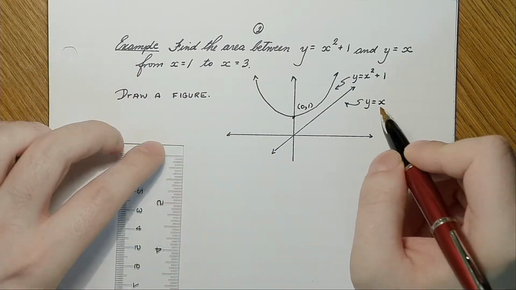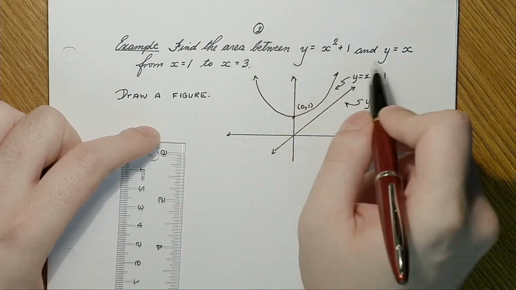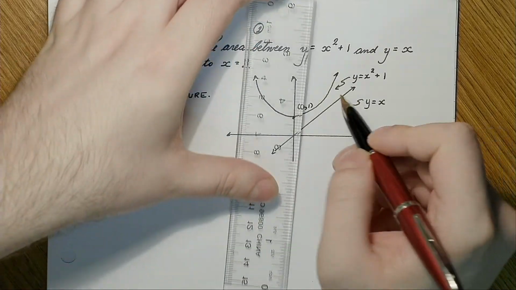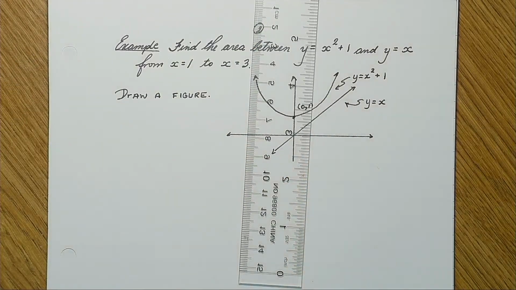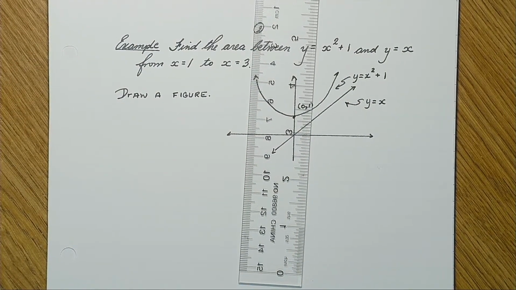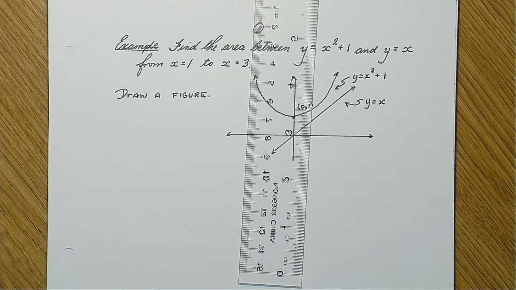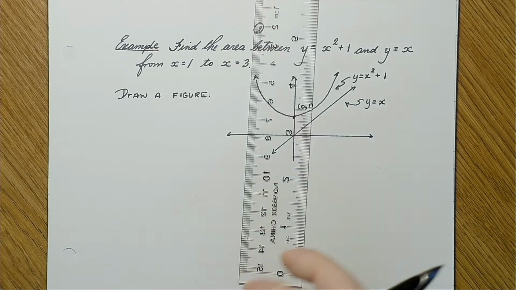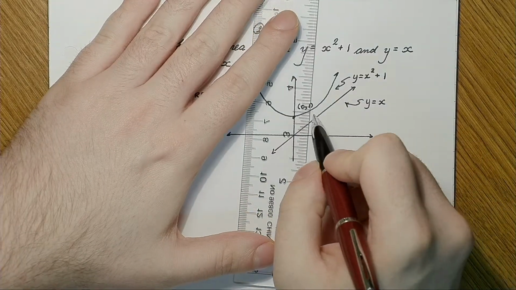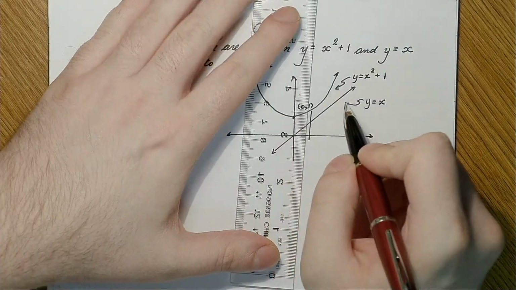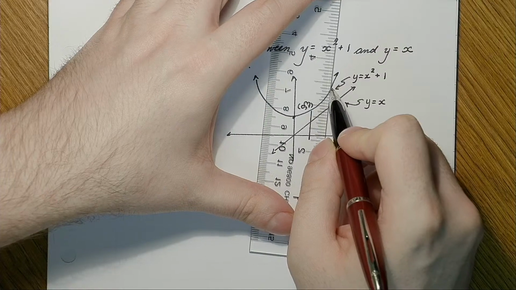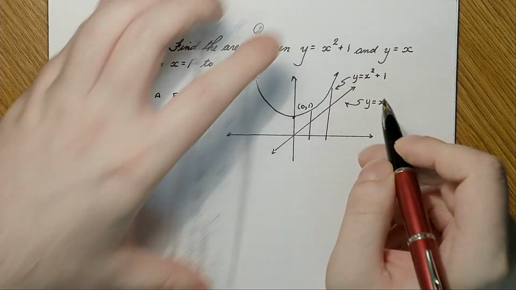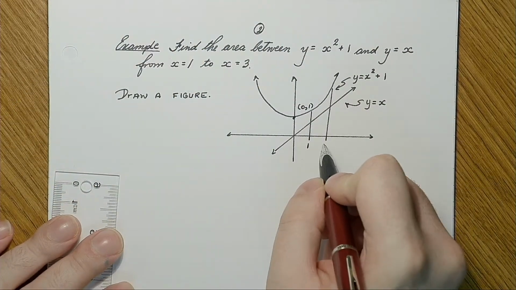And what they want is the area between these two curves, between x equals 1 and 3 here.